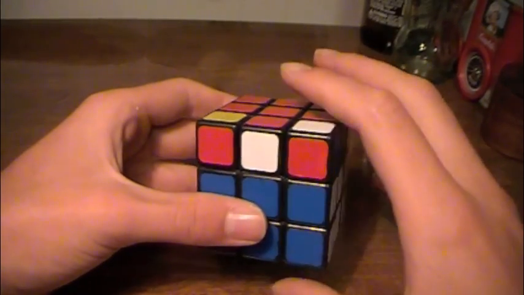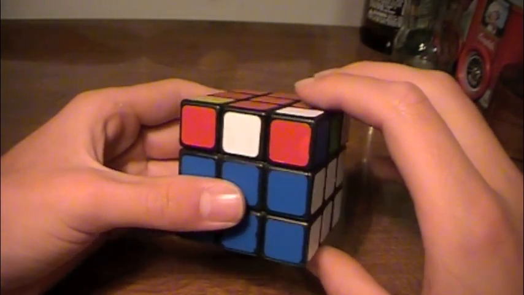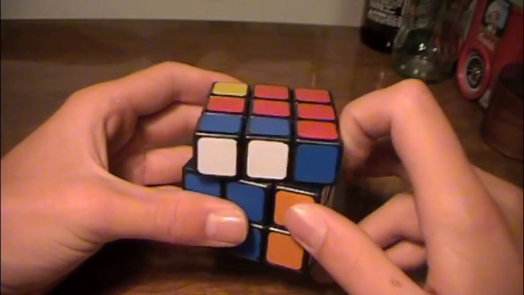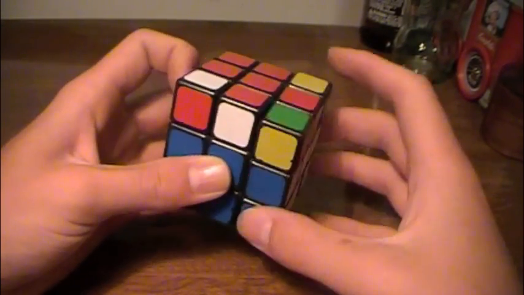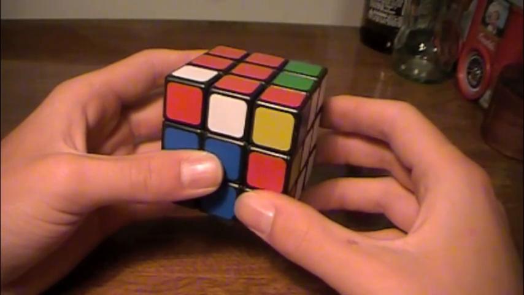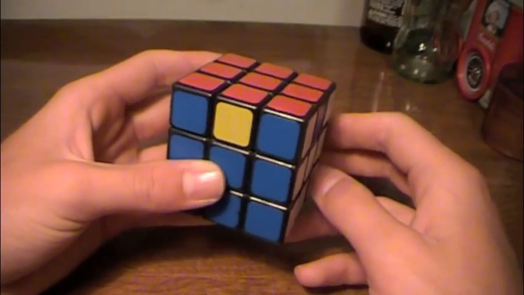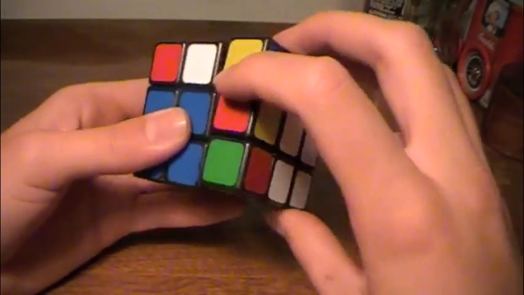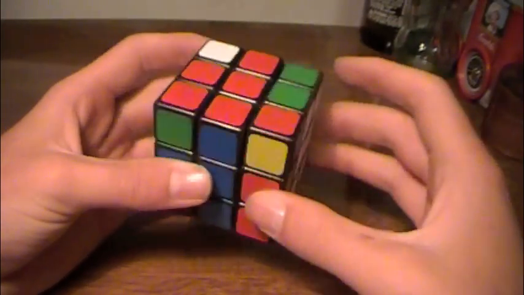So with this, you can do this Sune, R U, R prime U, or U2 R prime, and then the back Sune, R prime U prime, R U prime, R prime U2 R. Or you can do it the other way, like that.